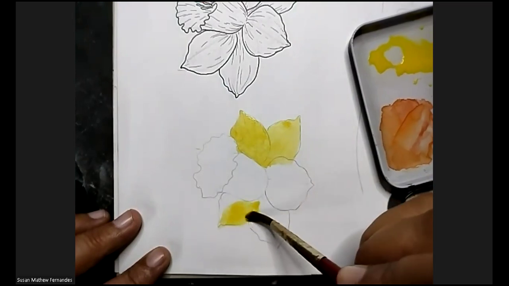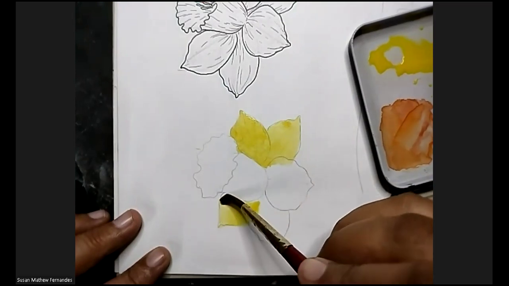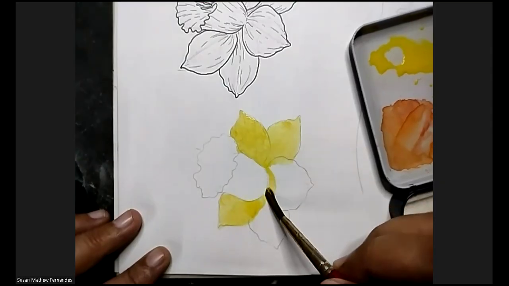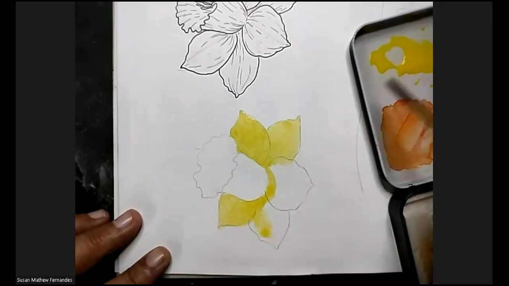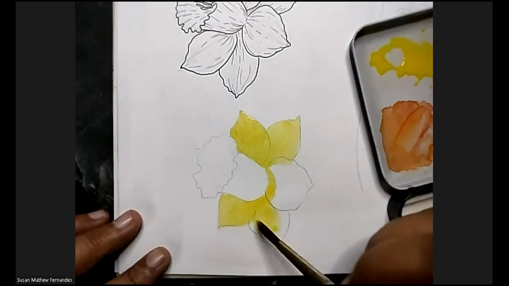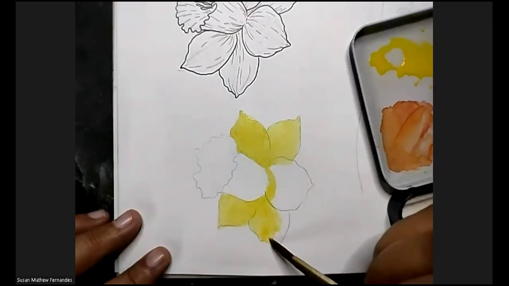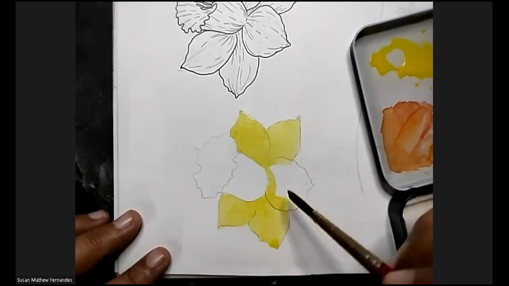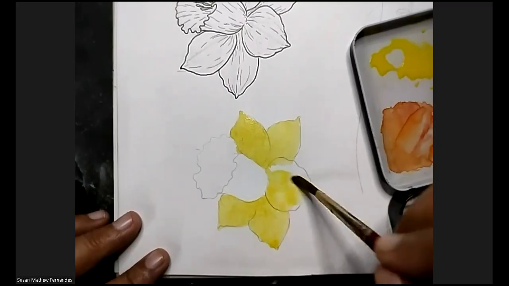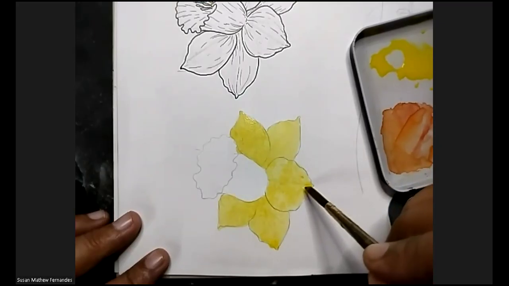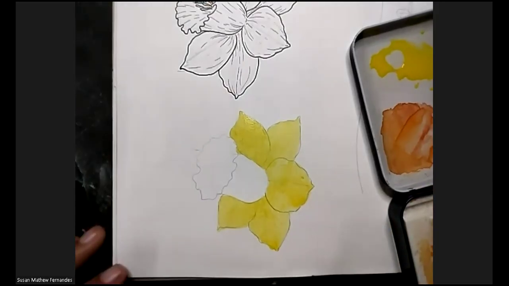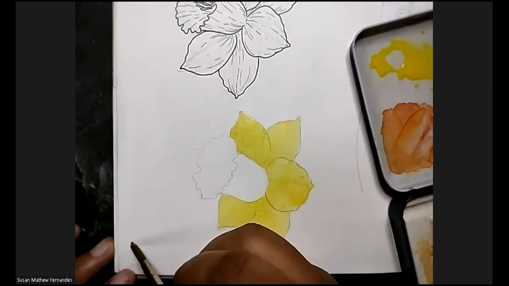Now, if by chance your lemon yellow goes over the tubular section, don't worry, because in watercolor, a darker shade of another color won't really affect unless it is something that will interfere with the shade. Okay, so now yellow and orange are not going to affect each other. So you can comfortably go over. That's lemon yellow. Let me just write that here.